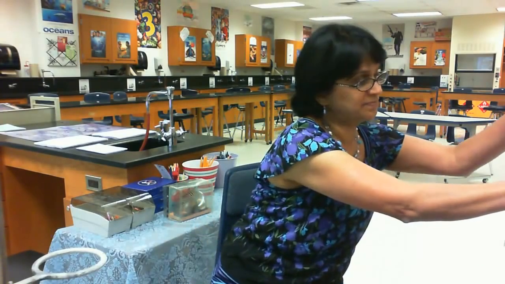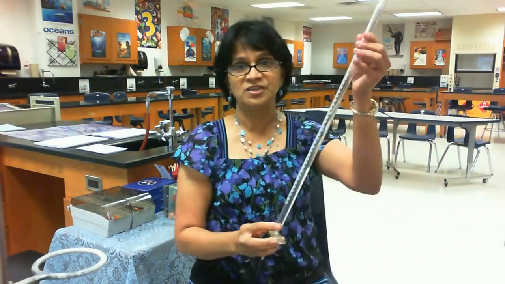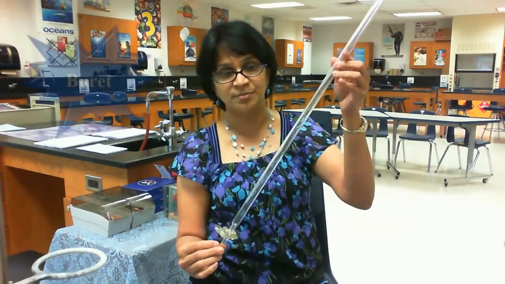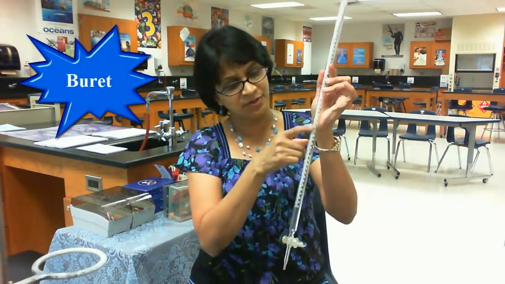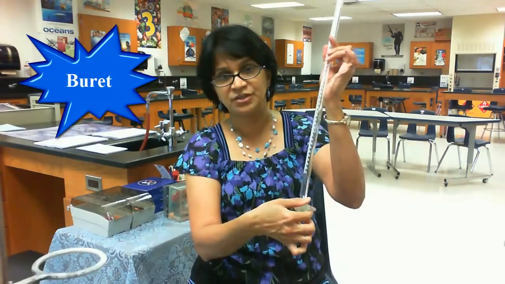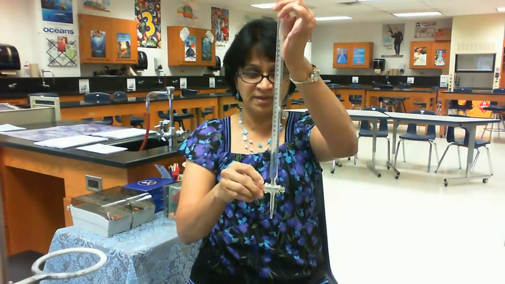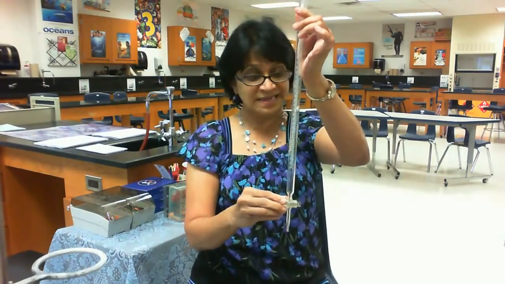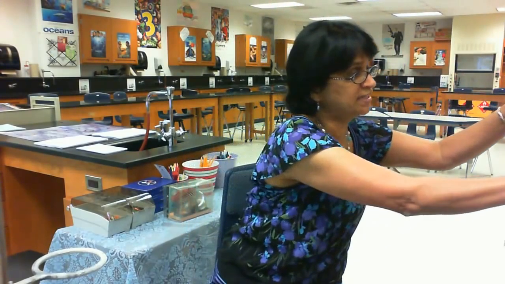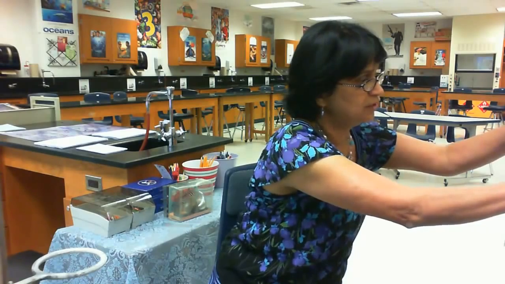Since we're talking about precision, here is one more equipment, and this is called a burette. There are markings on the burette, and a burette is used for delivering liquid into a chemical reaction. These markings are fairly accurate, and we get precise measurements using a burette.